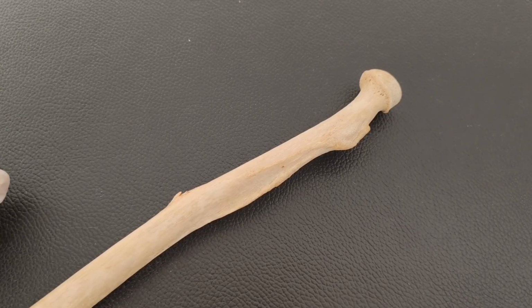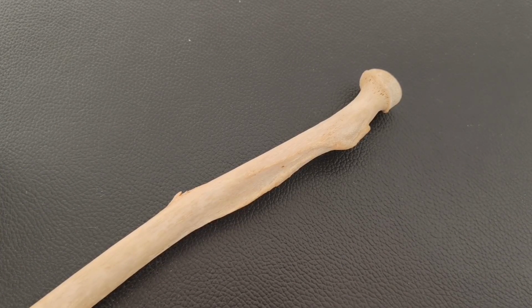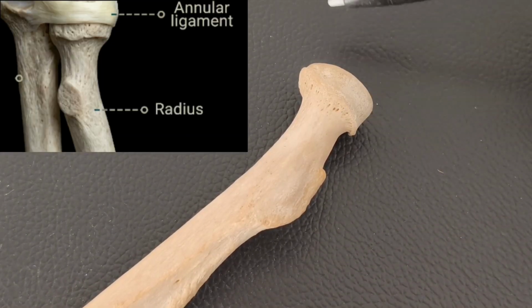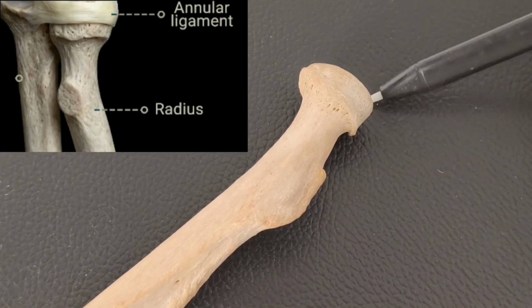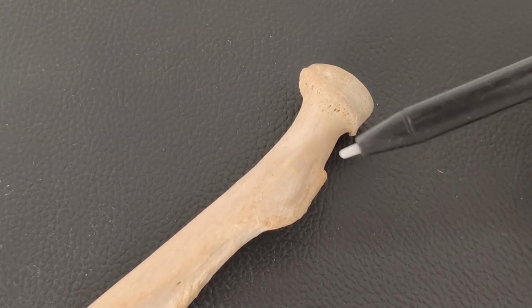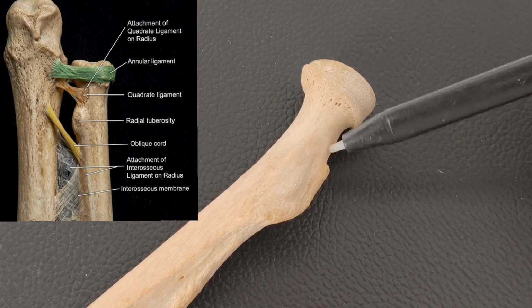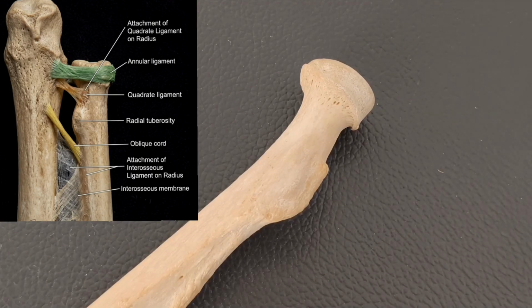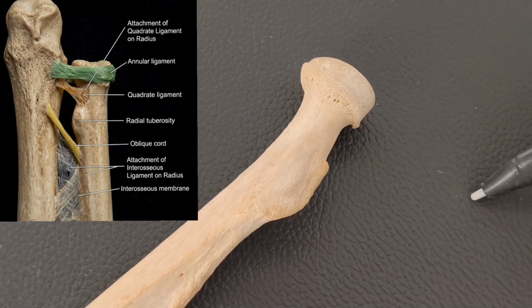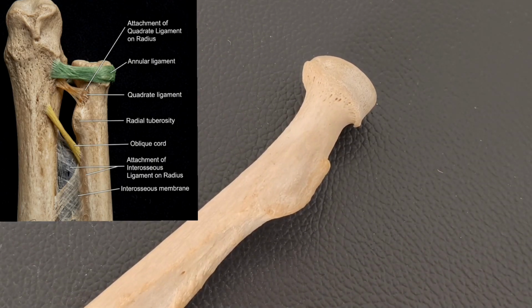After understanding the features, let's appreciate the attachments on the same bone. So starting with the head part, we have attachment of the annular ligament on the head part. The next we have is the neck part, and on the medial side of the neck, we have attachment of a ligament called the quadrate ligament, and this ligament is attached to the radius as well as to the ulna, and it helps to stabilize the two bones.